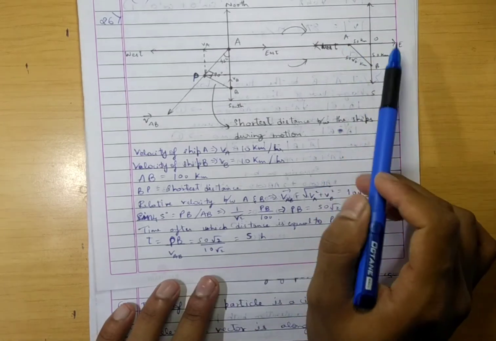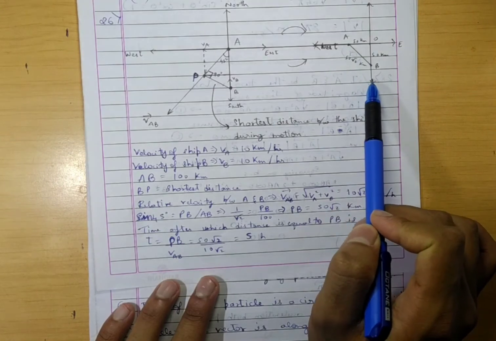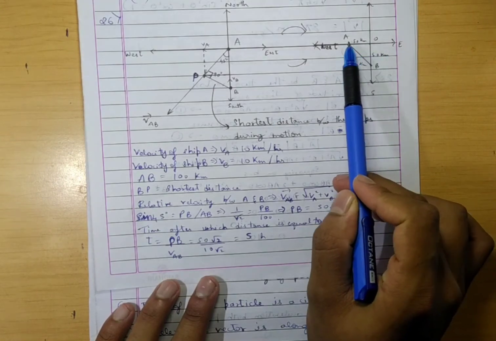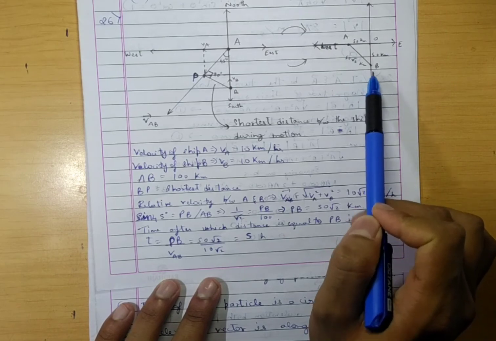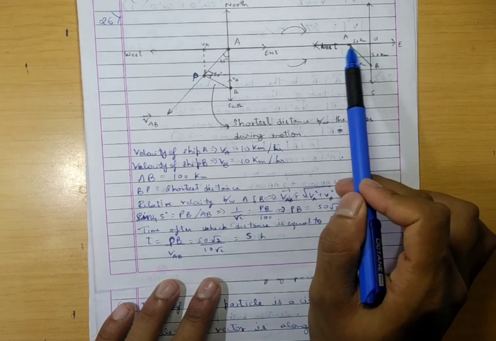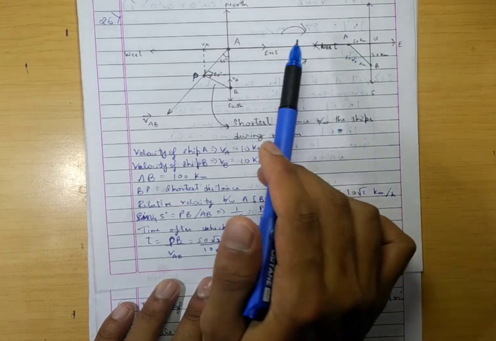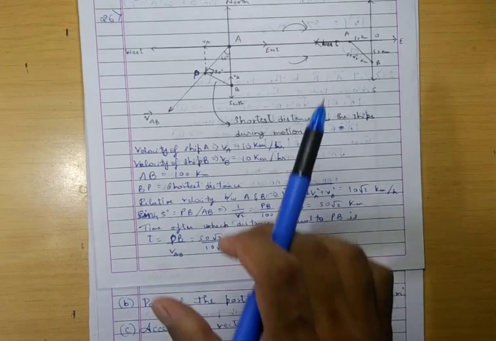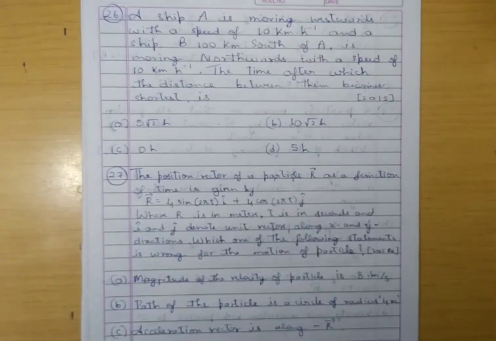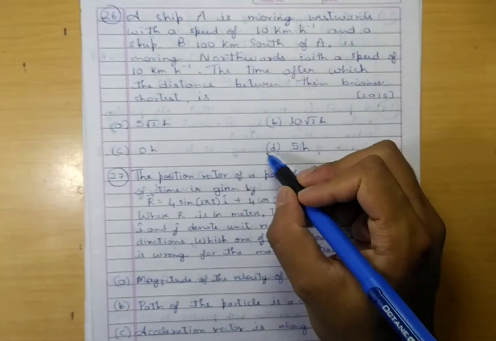This is the actual situation when ship B starts moving towards north and ship A starts moving towards west. After B travels the distance of 50 km, A also will have traveled the distance of 50 km towards west, and the shortest distance between them will be 50 root 2 km. So 26th is option D.